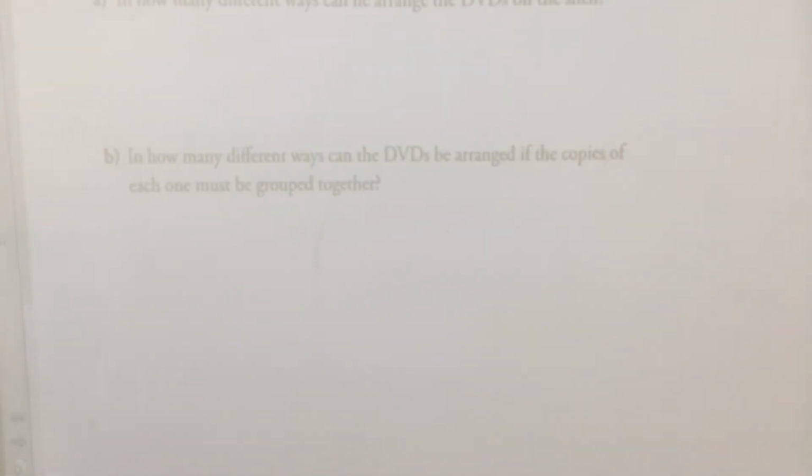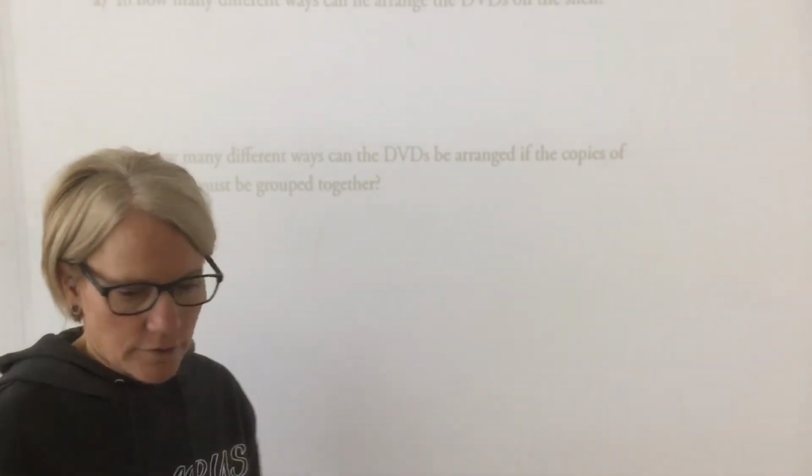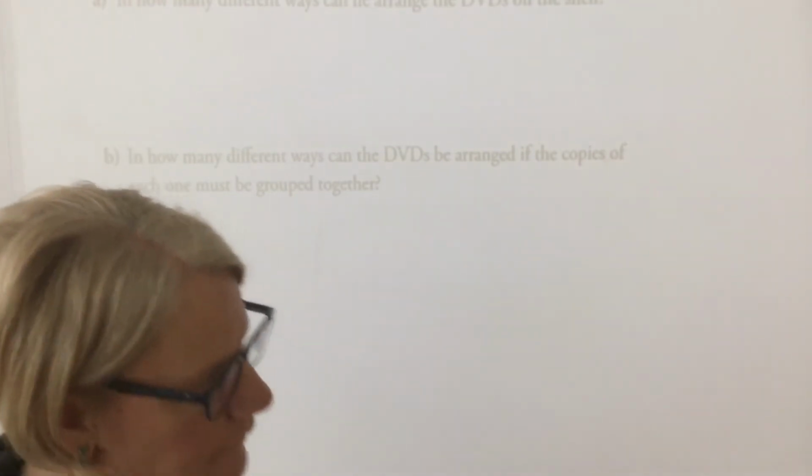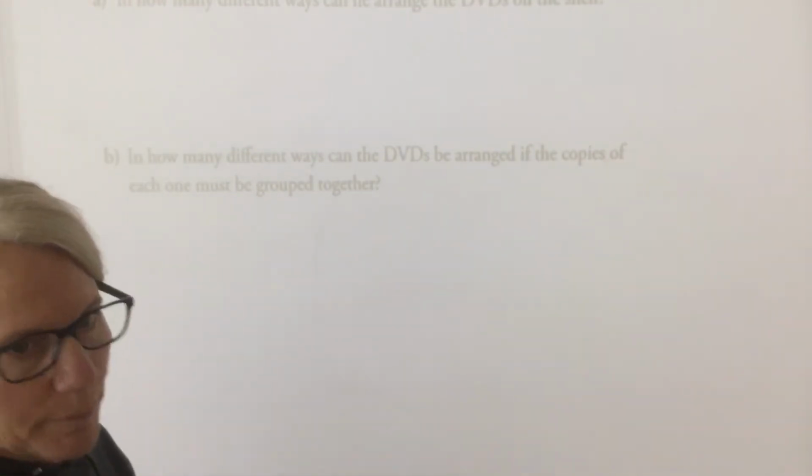Okay, number 6. Gareth works at a video rental store. He has 6 copies each of 3 different new DVD releases to put on a shelf. In how many different ways can he arrange the DVDs on the shelf? So what we're thinking of, this is kind of, it's not like the letters where it really stands out to you as being something that's repeated.